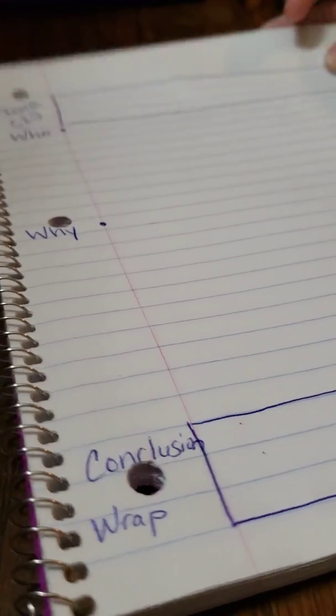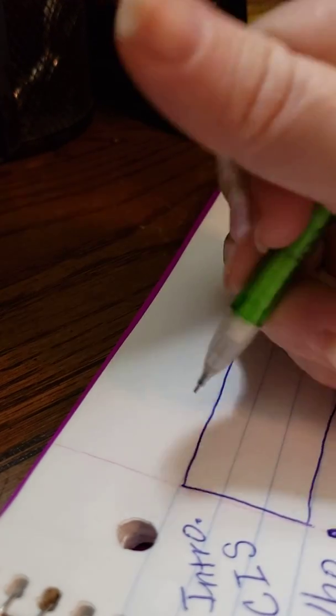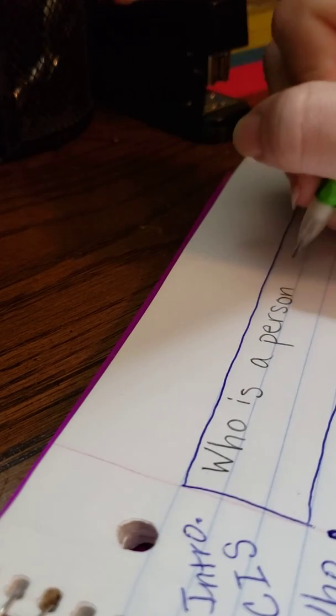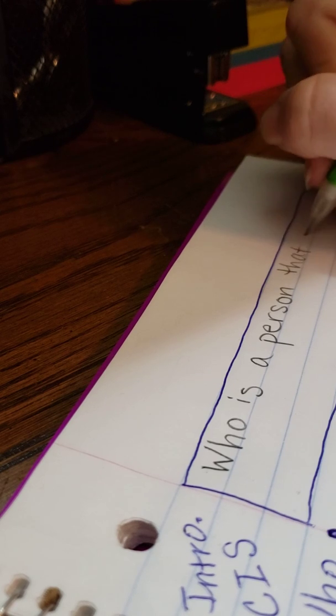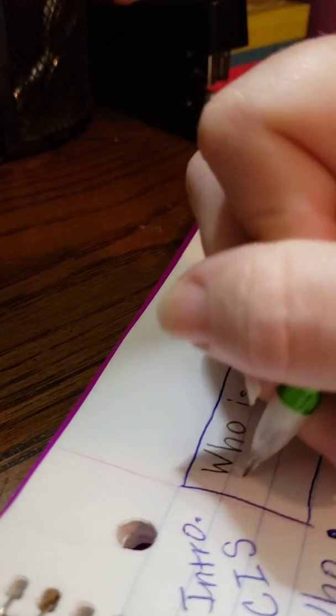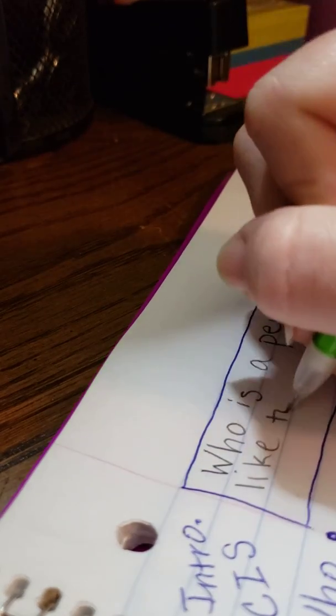All right, so let's start. I'm going to turn this my way a little bit. Trying to get this lined up for you so that you can see. So I'm going to start with intro. So I might throw in a question. So I might start with, who is a person that you would like to meet?